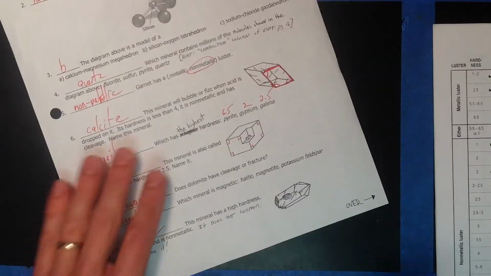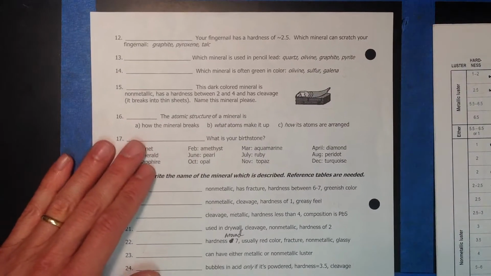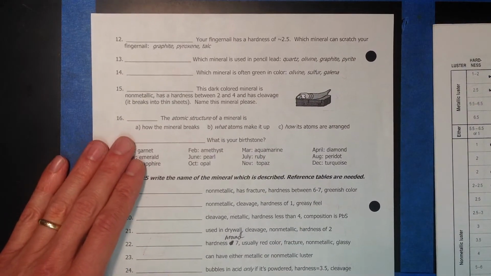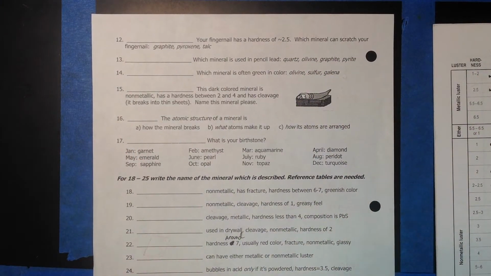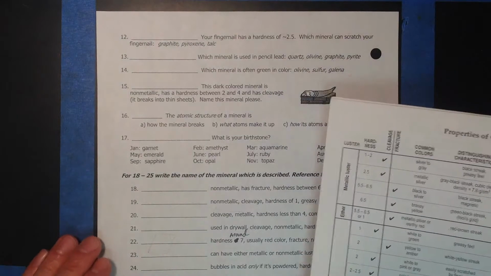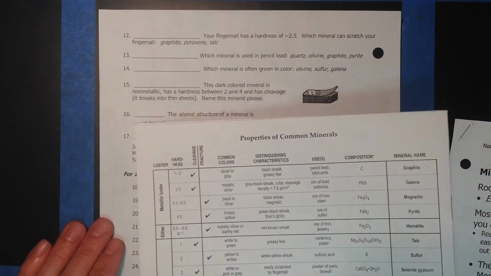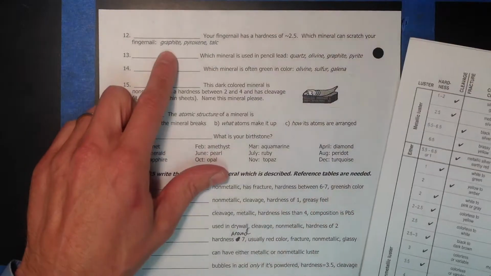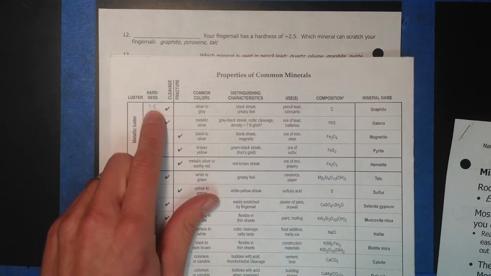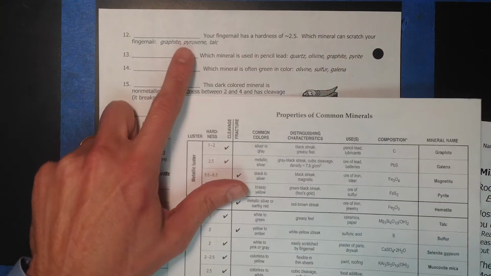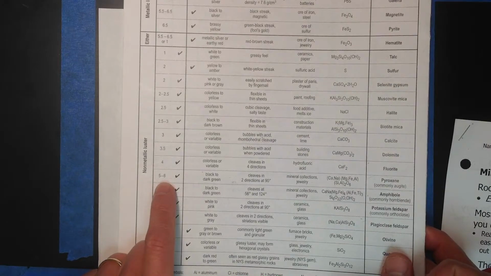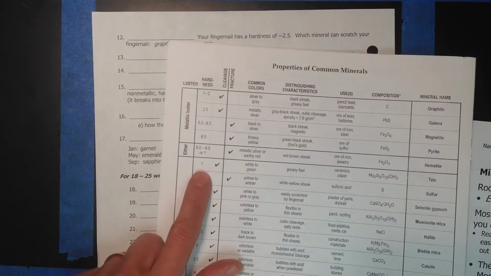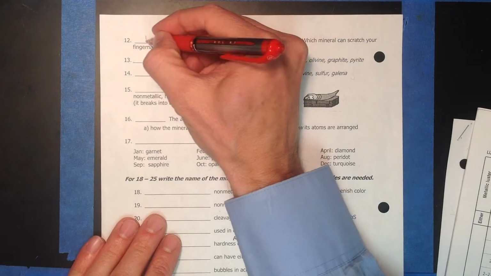Okay, that's the first side. Your fingernail has a hardness of 2.5, approximately. Which mineral can scratch your fingernail? I want something that has a higher hardness than a fingernail. Look through all the hardnesses. Graphite, you'll find right here, has a hardness of 1 to 2, not higher than 2.5. Pyroxene has a hardness of 5 to 6, so that should definitely scratch your fingernail. Talc, hardness of 1, can't scratch your fingernail. Pyroxene.